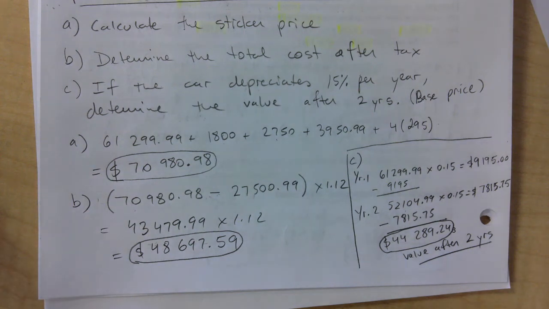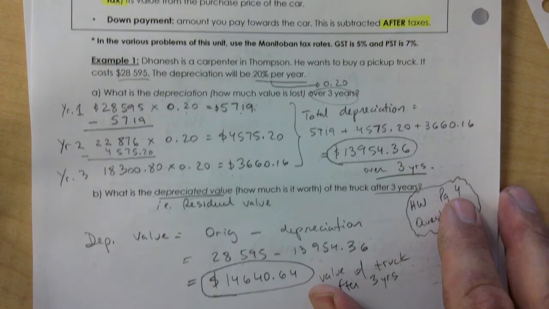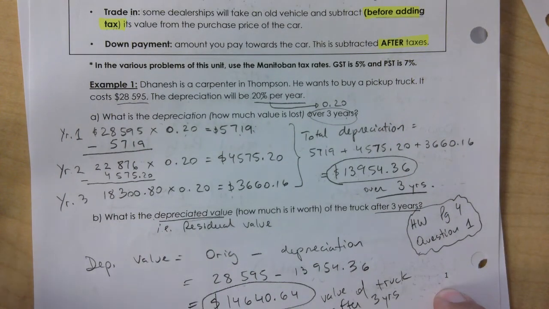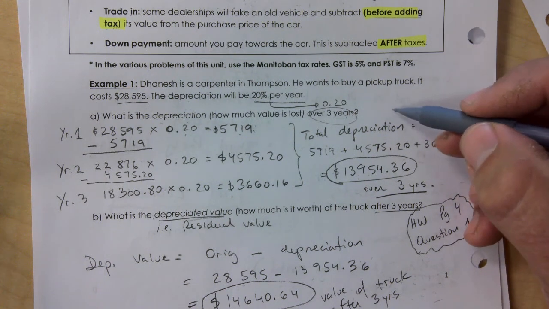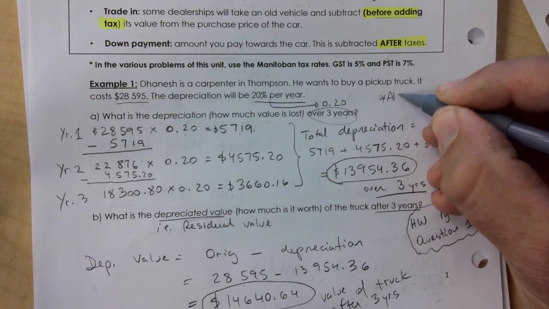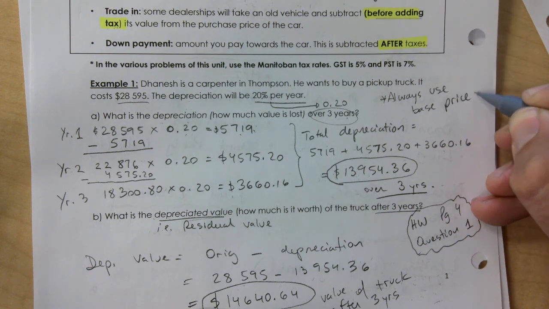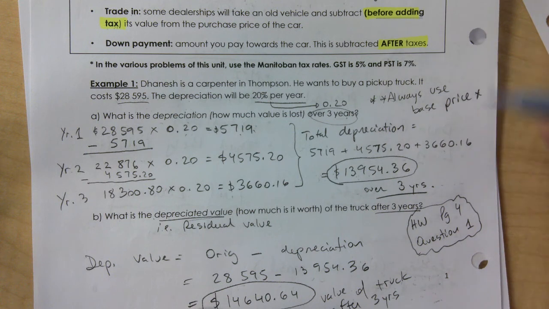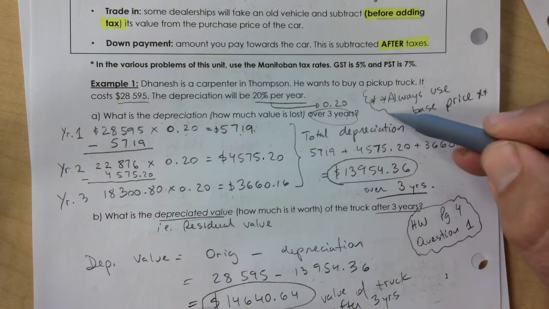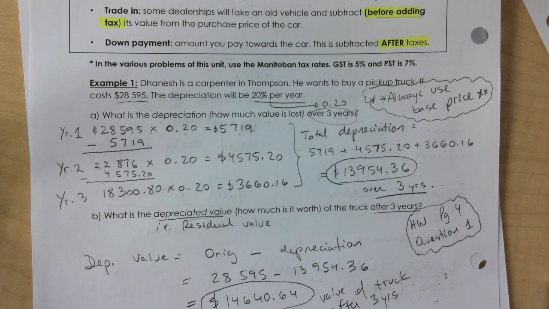Hold on. Hold on. Can you go back with me to page 1? I know you're thinking, when is it ever done, right? And just somewhere here, always use base price. Page 1, that first example there, always use, I don't know if you want to circle it, because when you have a question like we just did, which is going to be common, you might be tempted to pick the one after tax maybe, right? And it depreciates on that, but we always go base price.